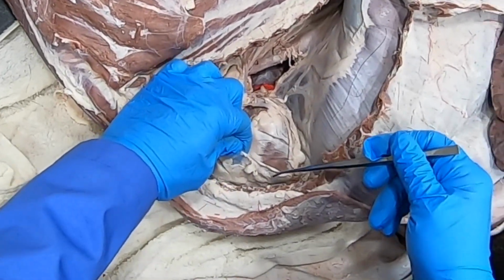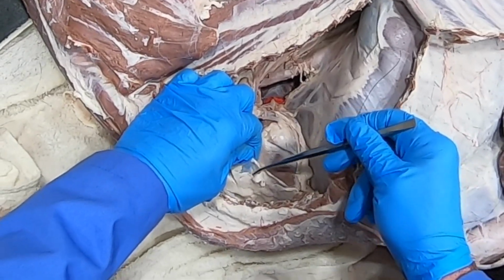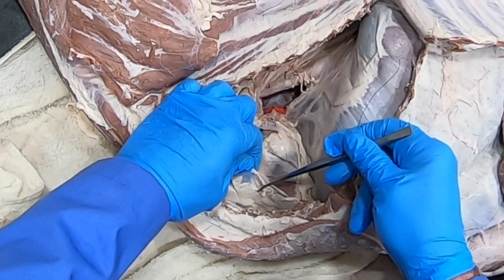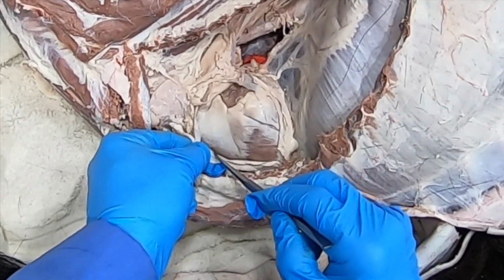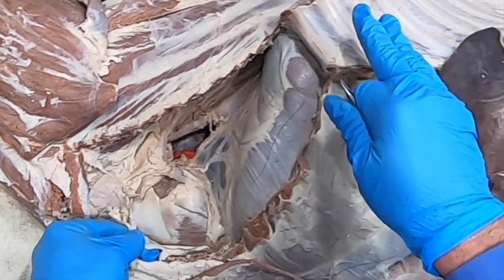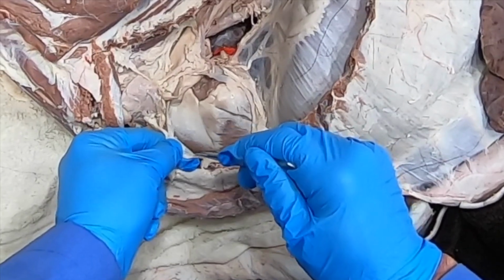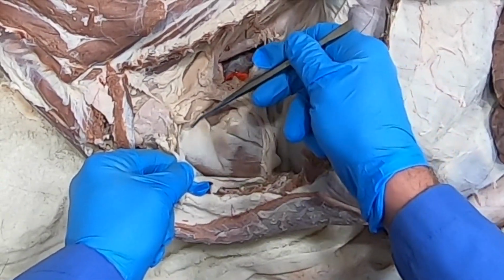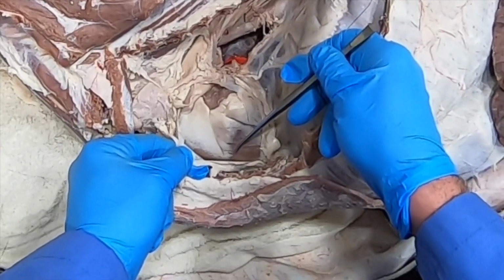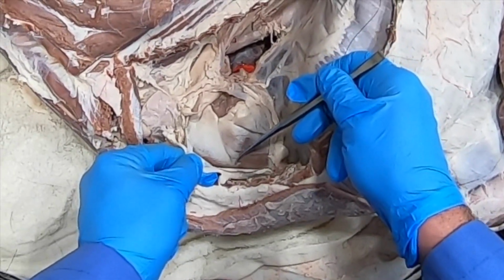Okay, so those are the three layers: our pericardial mediastinal pleura, our parietal serous pericardium. Remember, parietal means wall. Okay, so parietal is on the wall, so this is parietal serous pericardium, which means on the heart itself is going to be visceral serous pericardium, also known as epicardium.